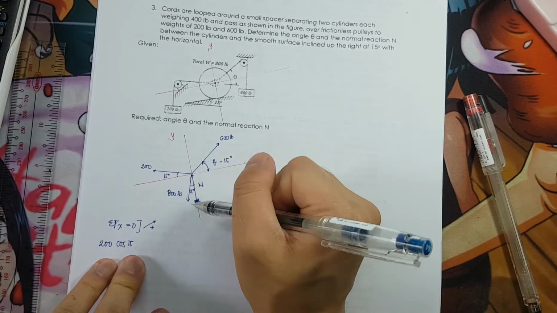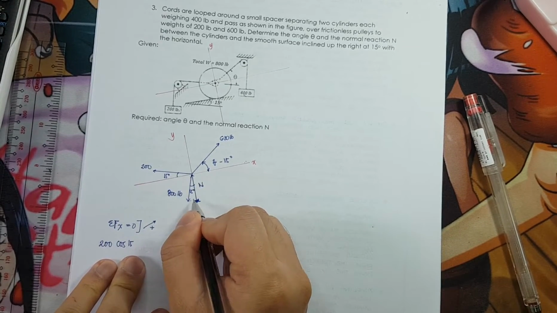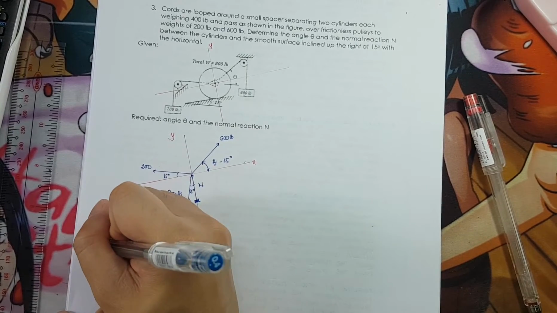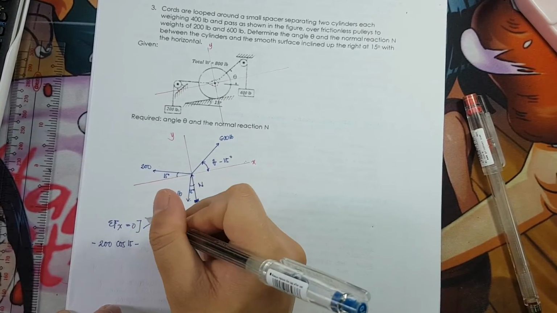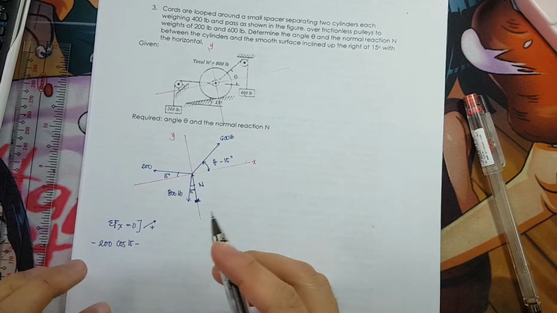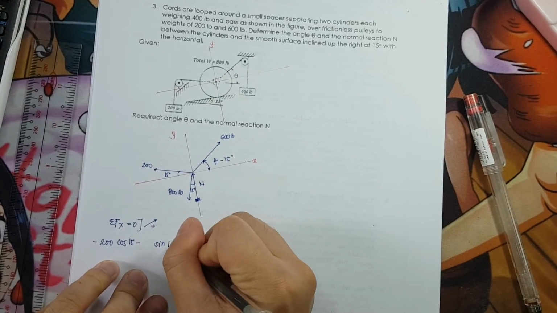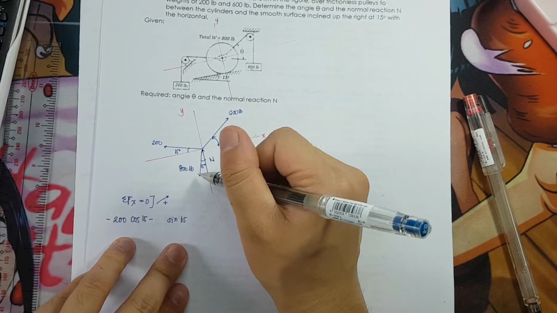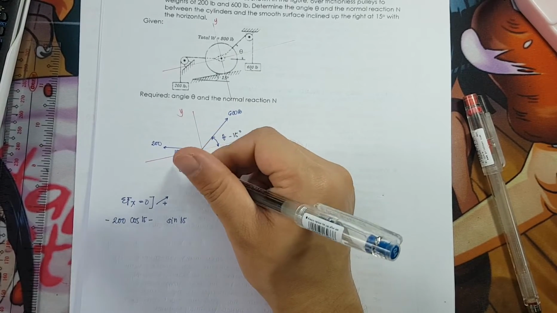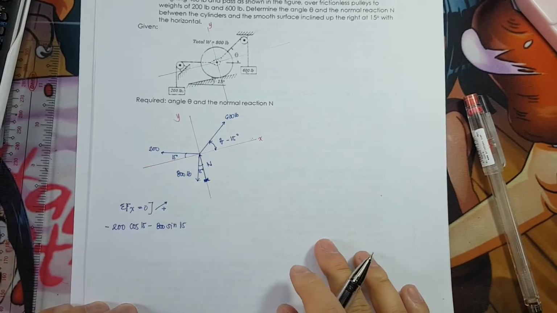Next would be this. Since that is the angle, it would be sine function, sine 15, and it is negative because it is pointing opposite the positive direction. So minus 800 sine 15, the horizontal component of 800 over the hypotenuse of 800, cross multiply.